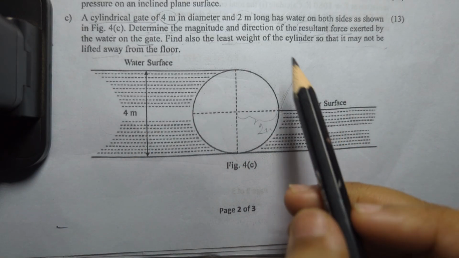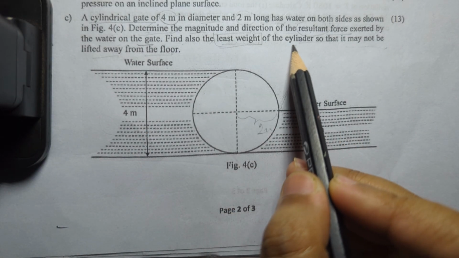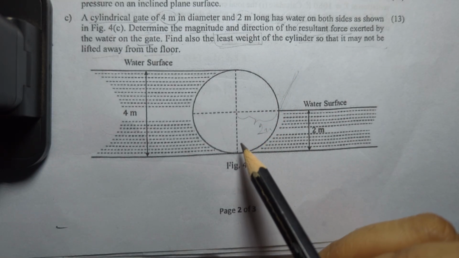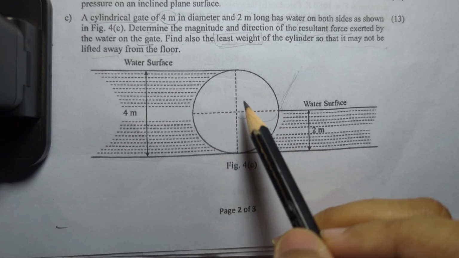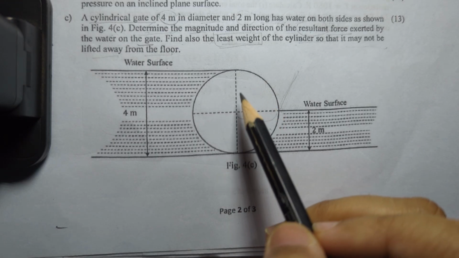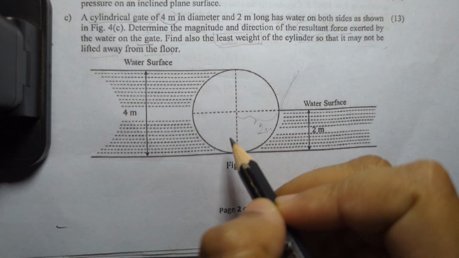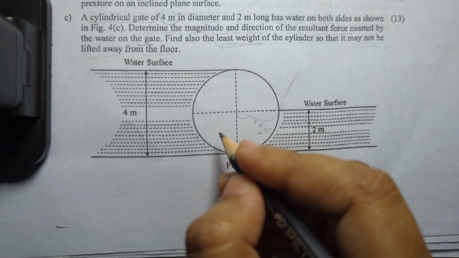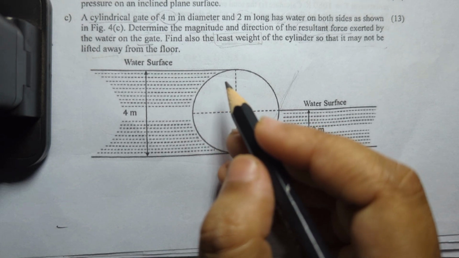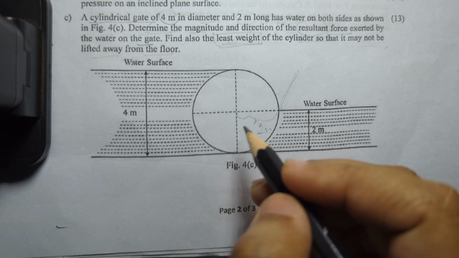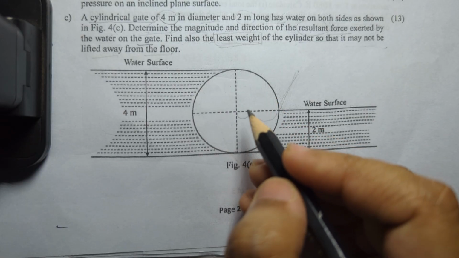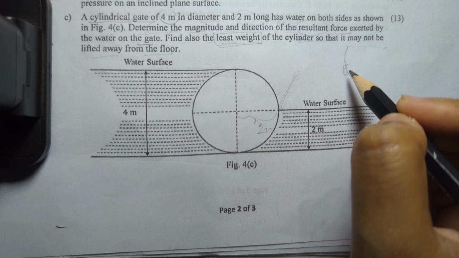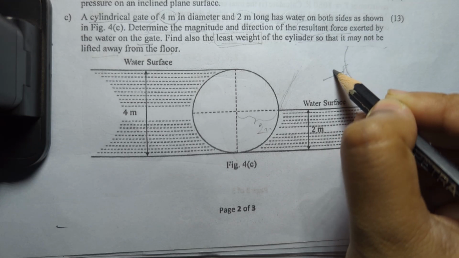So we have to find the least weight of this cylindrical gate so that it may not be lifted. If the vertical force equals the weight of the cylindrical gate, then it will not be lifted. If the vertical force is higher than the weight of the gate, then the gate will be lifted, and if the vertical force is less than or equal to the weight, then it will not be lifted. For a curved surface, we know the force works perpendicular to the surface.